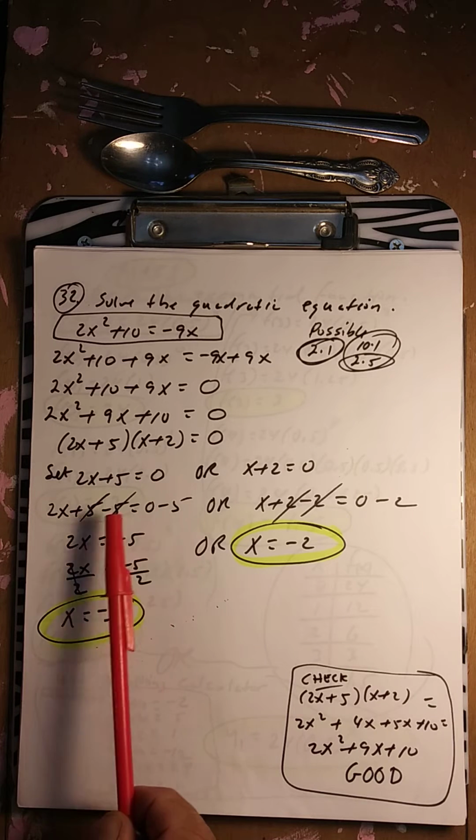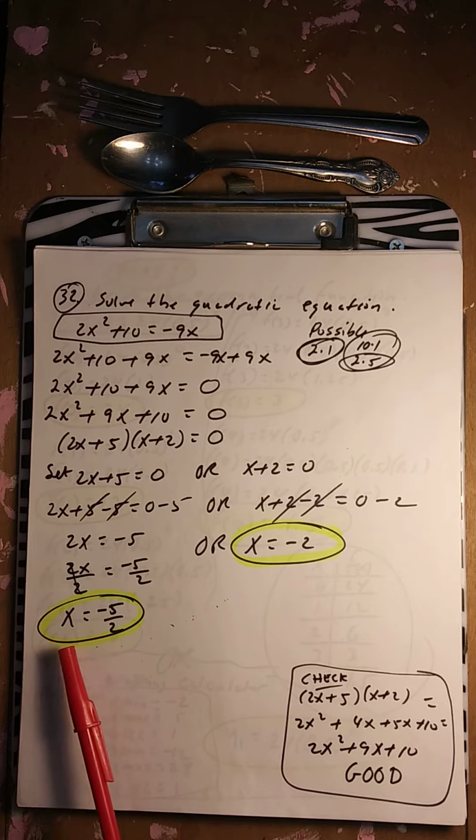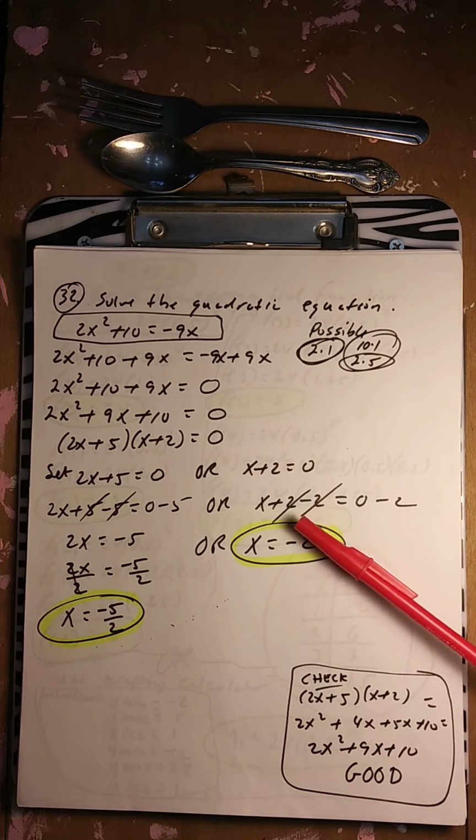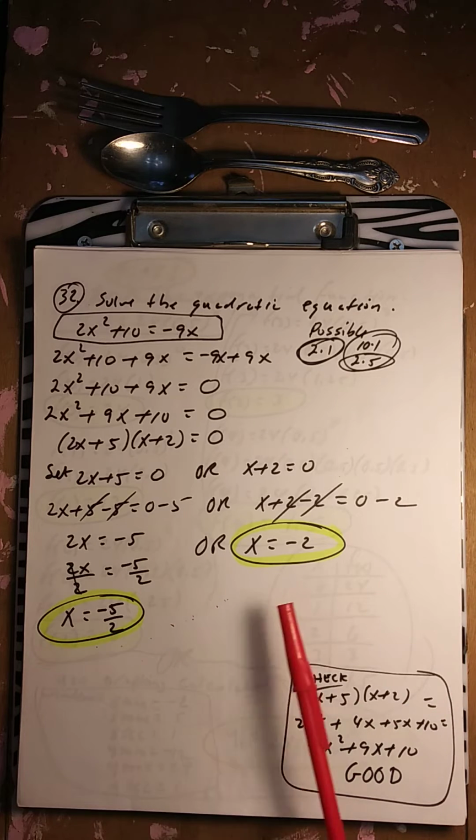So 2x plus 5 equals 0. Minus 5 both sides. 2x equals negative 5. Divide by 2, so x is negative 5 over 2. This one, minus 2, so x equals negative 2. Yes, negative 5 halves, negative 2.